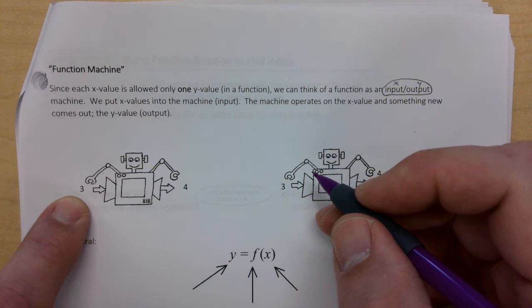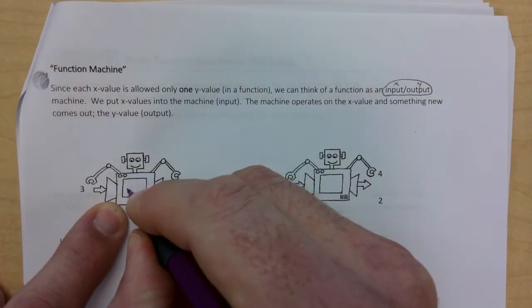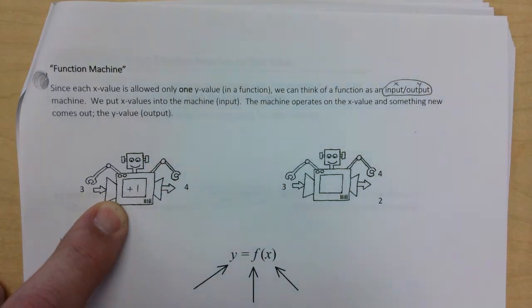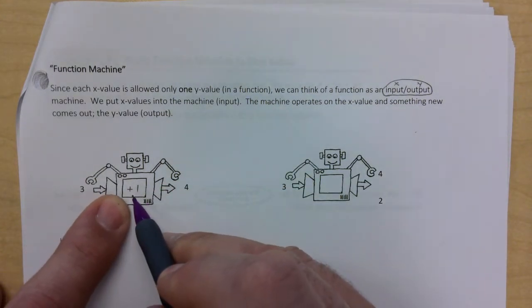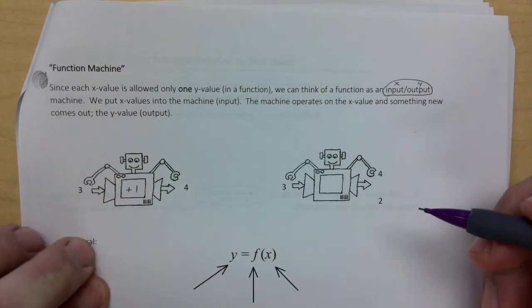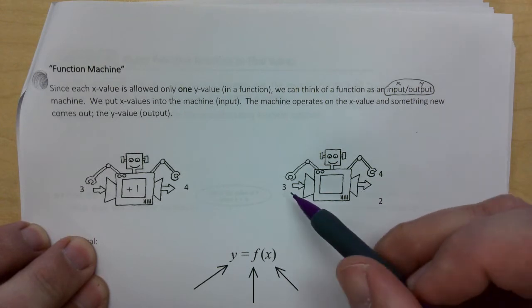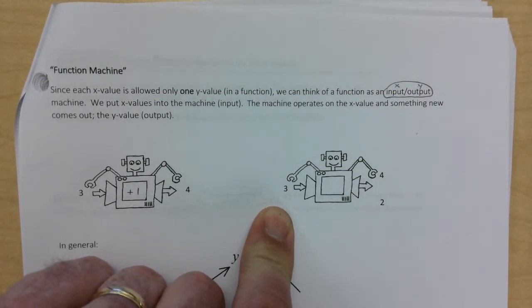So for example, if you plug in the 3 and you get a 4 out, what happened? There was an operation done to that input, and it was adding 1. You get 4. Here you have 3 and you get a 4 and a 2 out of that one.